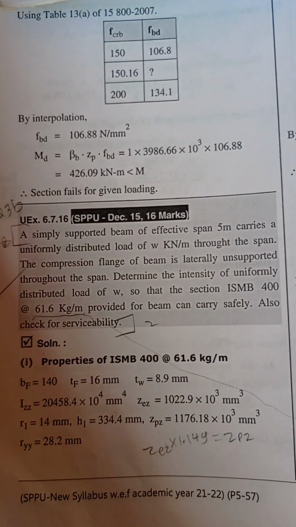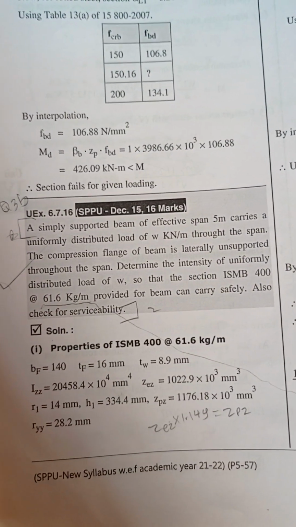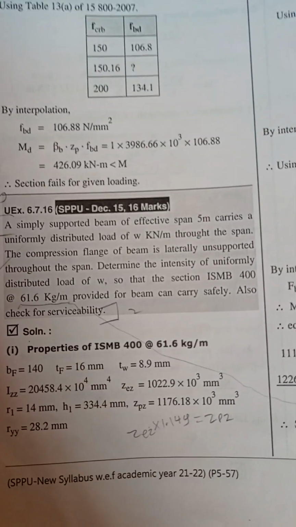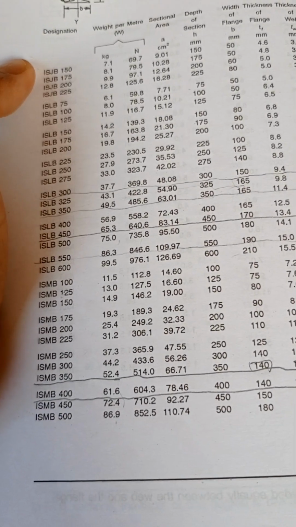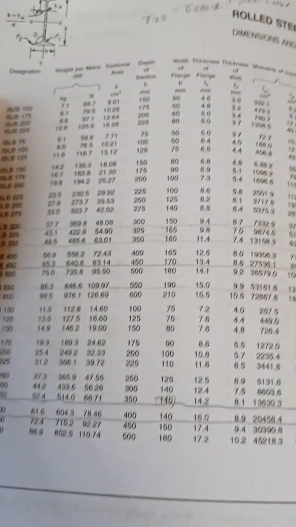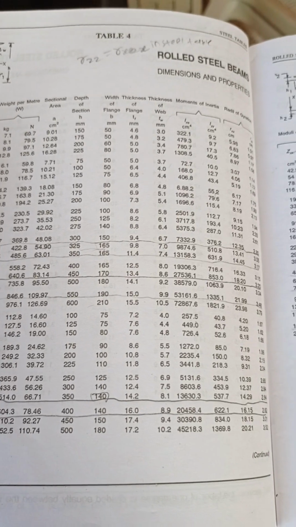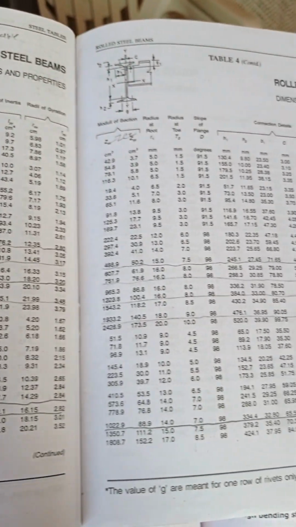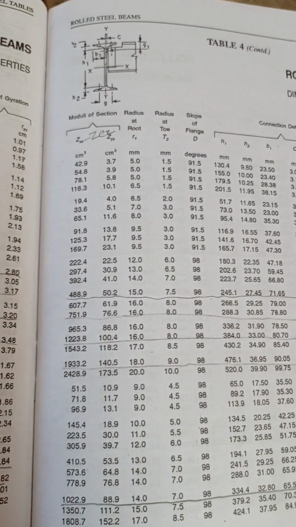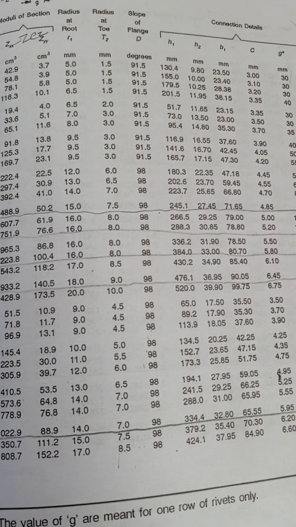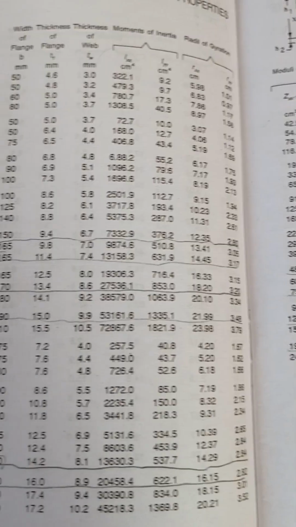So in this case, we are going to determine the intensity of UDL W, in which case we are given the ISMB 400. So for that, go into the steel table, page number 12, ISMB 400. You can find all these properties here. So copy paste all the properties, and here what we need is mainly H1, B, and TF for section selection.